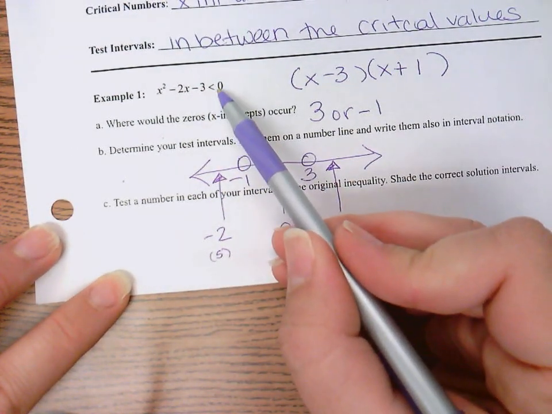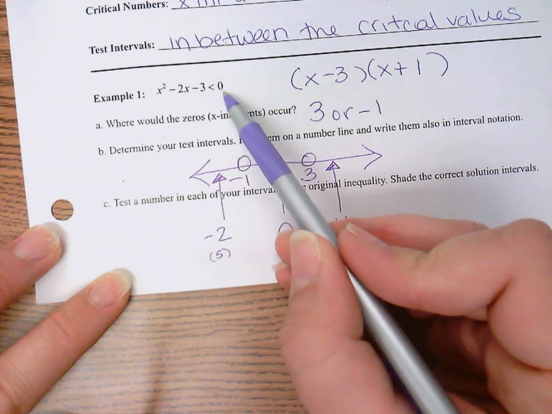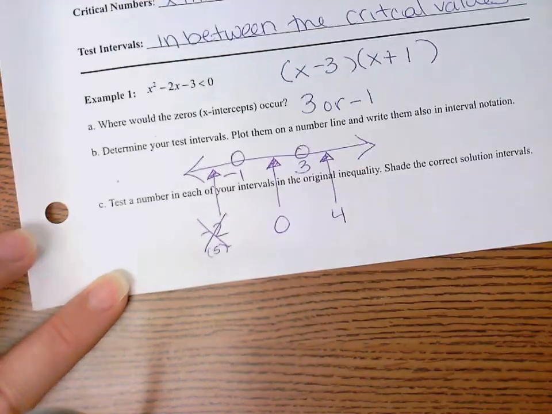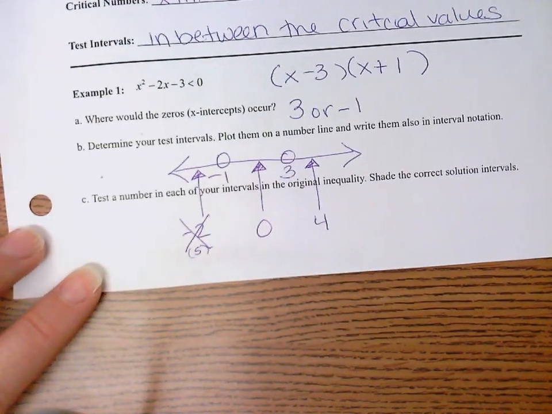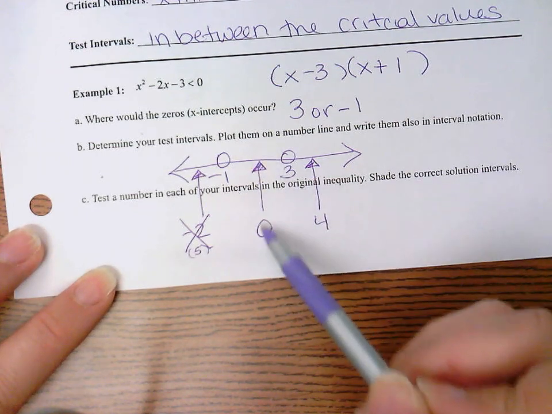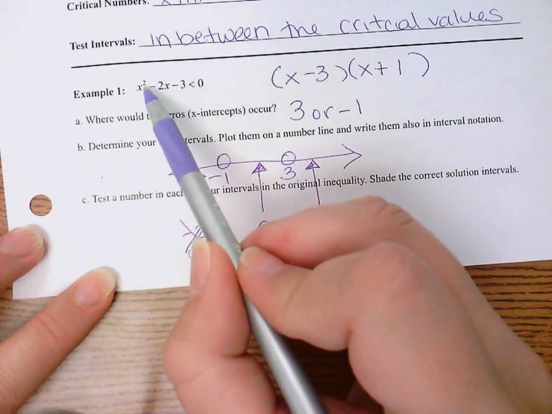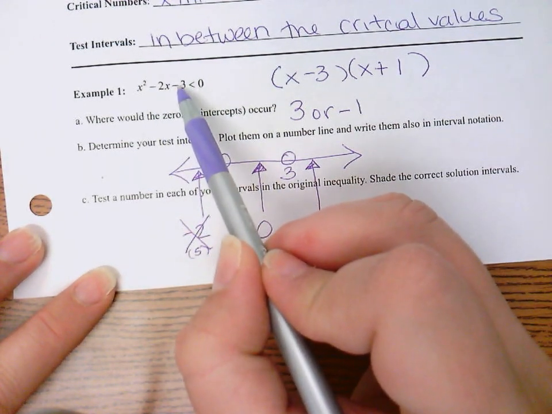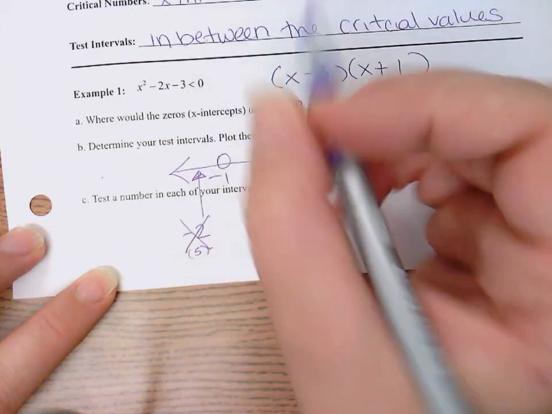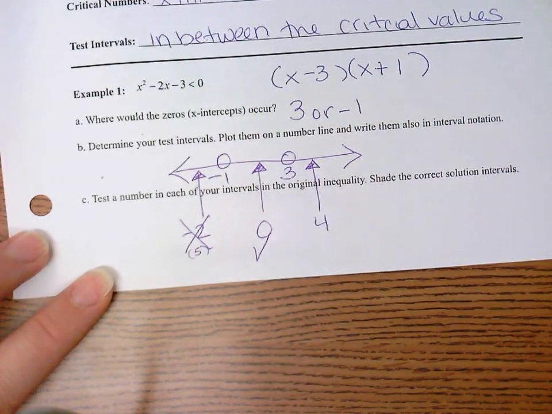Did I want a positive value? No, I wanted it to be less than 0. So that solution region failed my test. If I plug in 0 into the original inequality, I just get -3, and -3 is less than 0. So that test point worked.